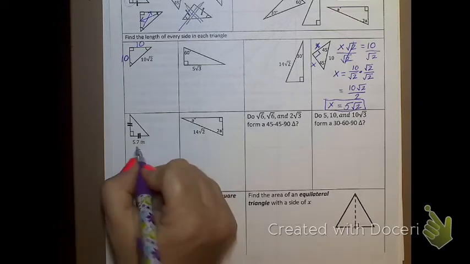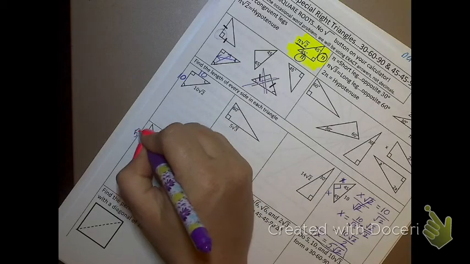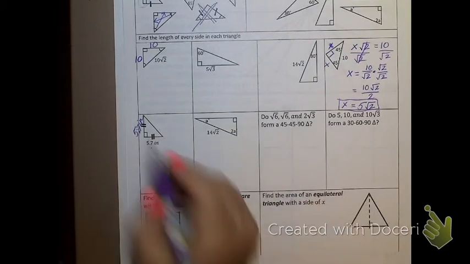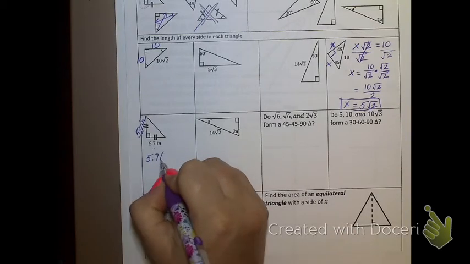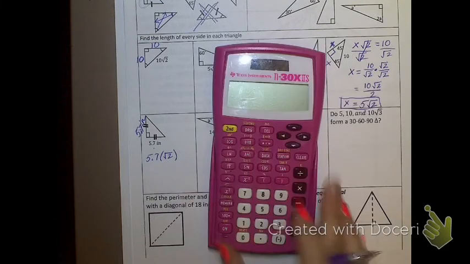So they're telling me this is 5.7 inches. What's this side right here? Also 5.7 inches, right? And how would I find the hypotenuse then? I would take 5.7 inches and multiply it by what? Radical 2. And I'm going to do that on my calculator.